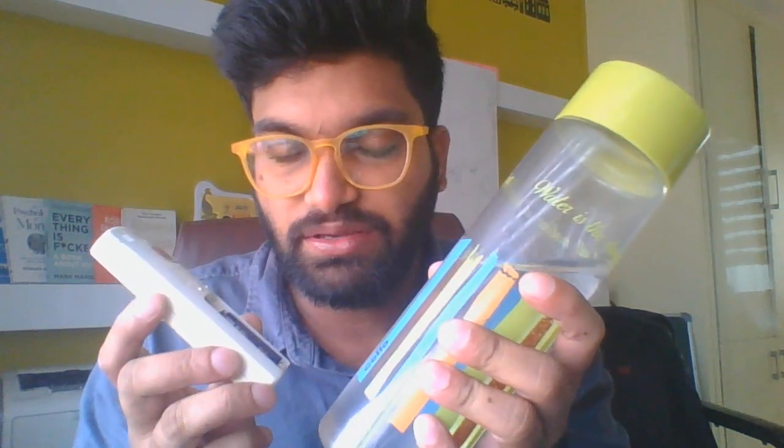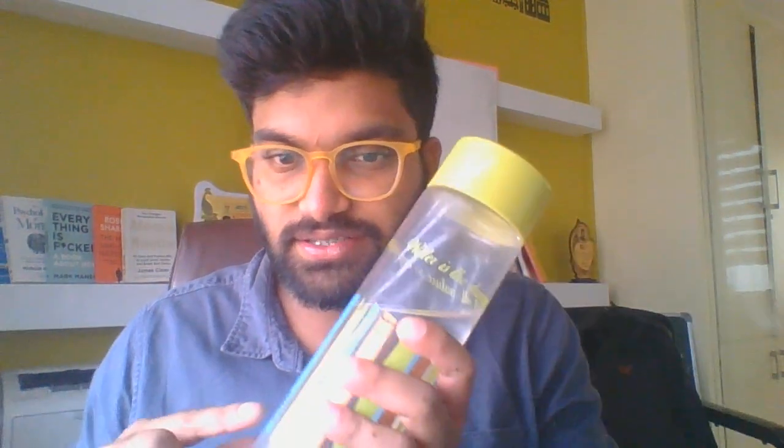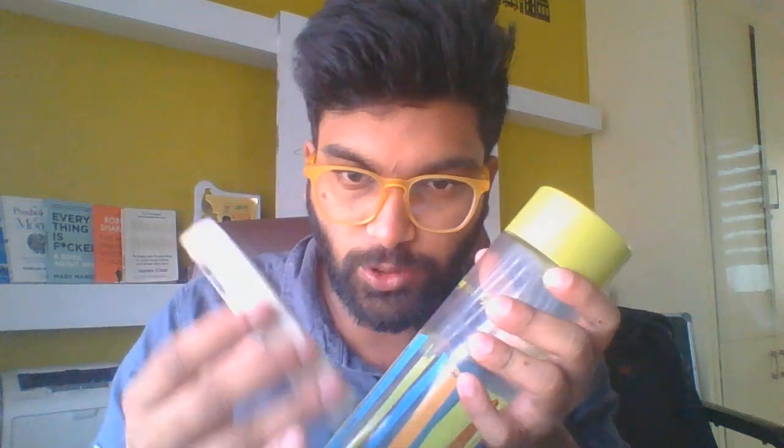Imagine there is an object, this object, and the vector I mentioned is pushing this object. One person is pushing in this direction, and the second vector is pushing in this direction.